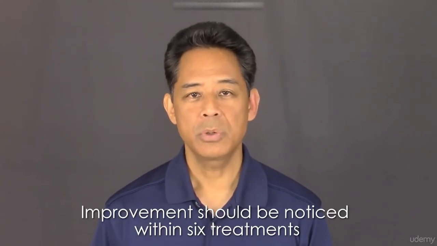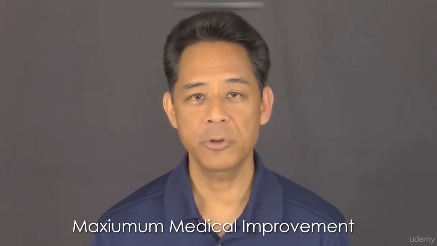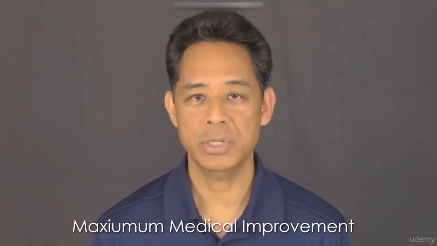If a case is going to improve with chiropractic treatment, and not all of them do, symptoms will noticeably improve within the first 6 treatments. If no appreciable improvement is observed within the first 6 treatments, then the patient is referred out to another specialist. At the conclusion of a chiropractic treatment plan, the patient will either reach a pre-injury status or what we call maximum medical improvement with or without residual symptoms.